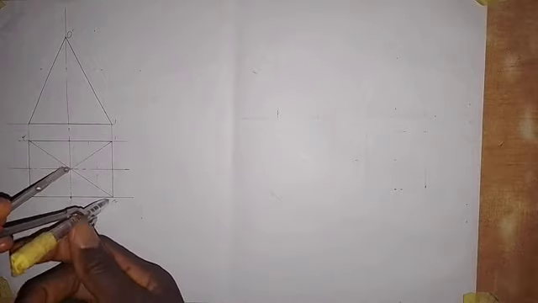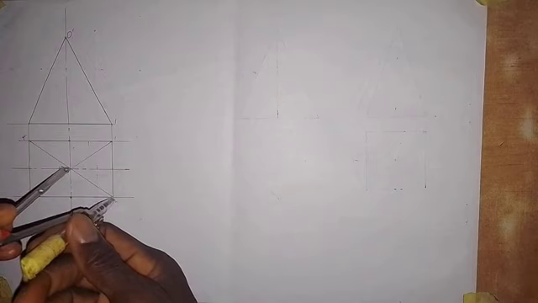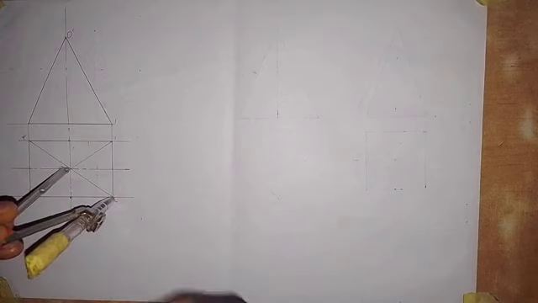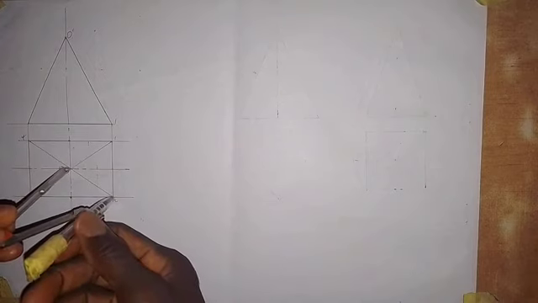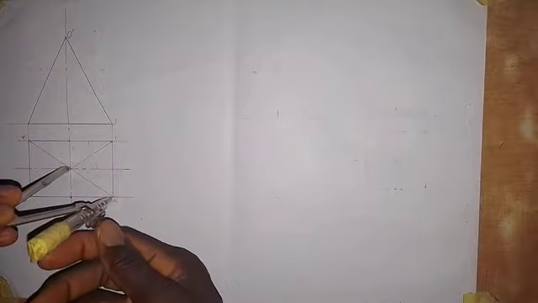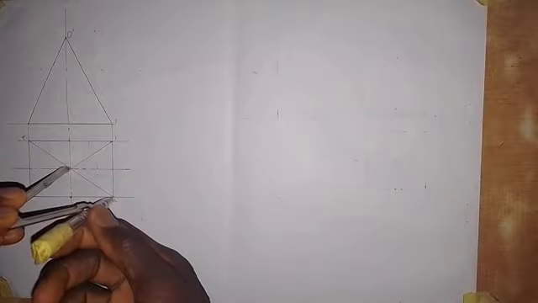So what we just need to do to find the true length is to put the midpoint of our compass at this point, that is point O here. Then we extend it to this point 2, on this corner 2 on this base. Then we rotate it, so we rotate this point to bring it to this horizontal line.